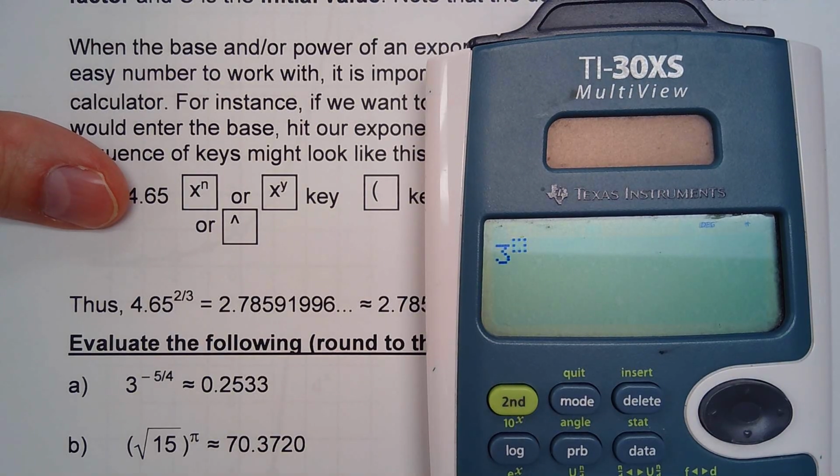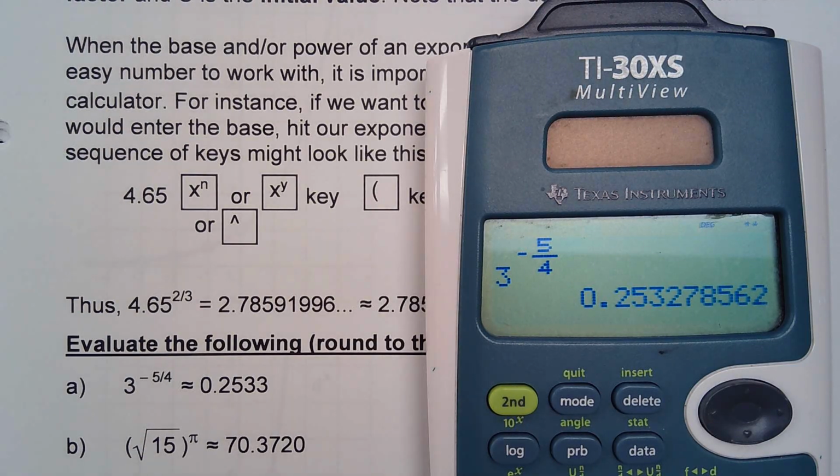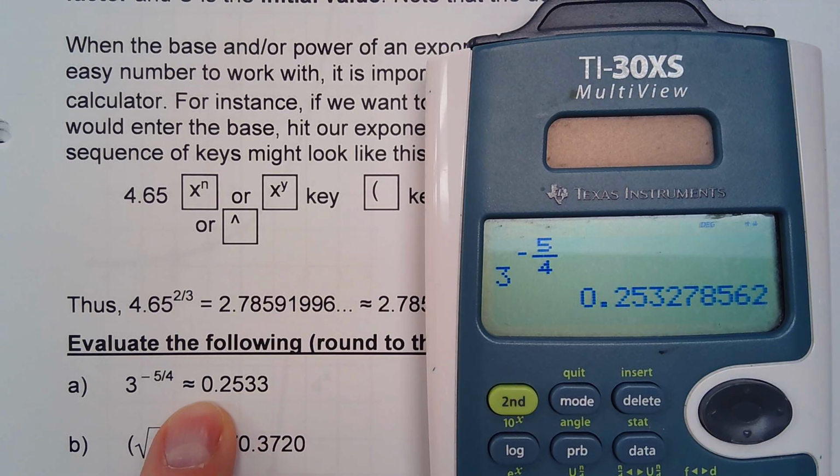I'm going to do my negative sign next to the enter key. I'm going to do my fraction key, 5 over 4. And right arrow a couple times to get back down, and then hit enter. And here they asked us to round off to 4 decimal places, so that rounds off to 0.2533.